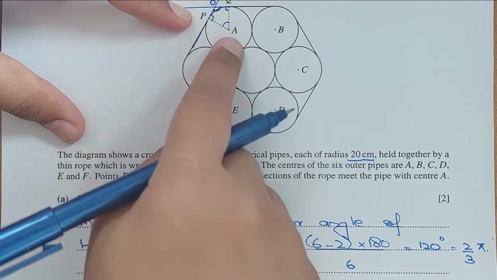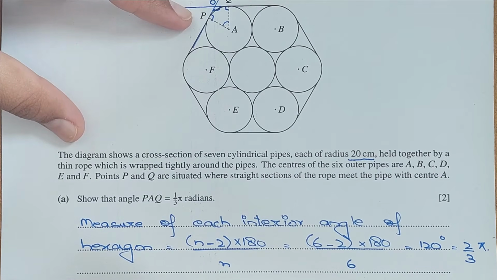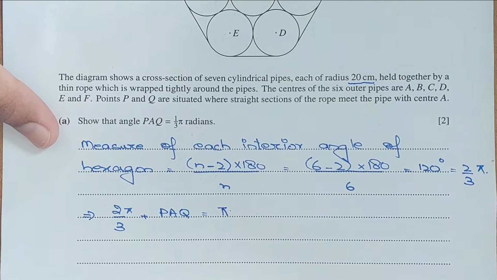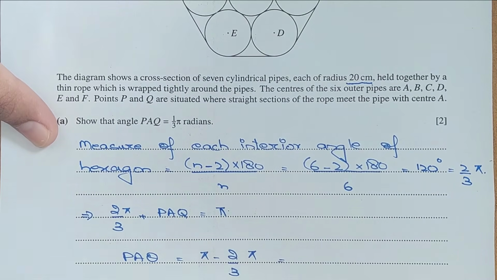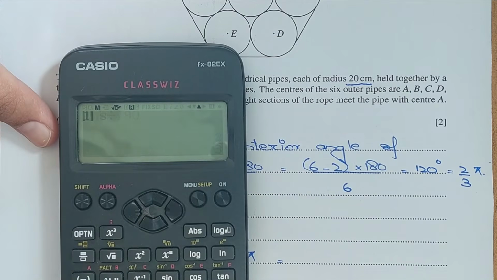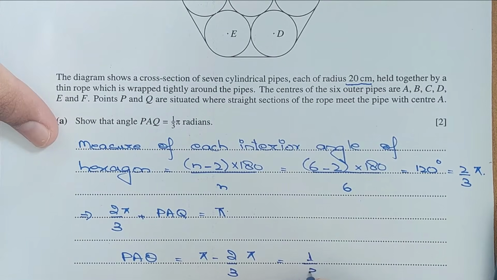If I use the concept that opposite angles of a quadrilateral sum up to 180, the opposite angles are 2 pi over 3 plus PAQ. This should equal 180, which is pi. Now let me find PAQ, which equals pi minus 2 by 3 pi. We can say 1 minus 2 by 3, which is 1 by 3 pi. So it is proved, right?